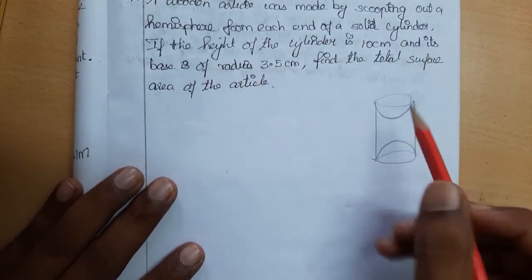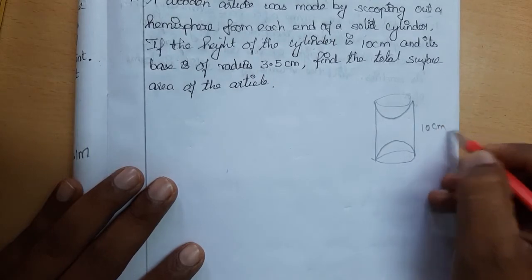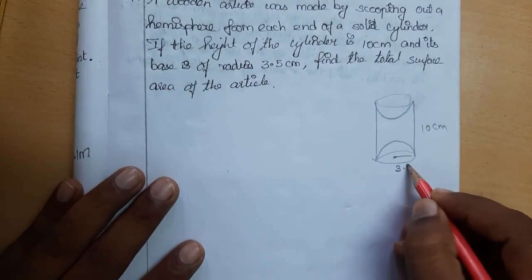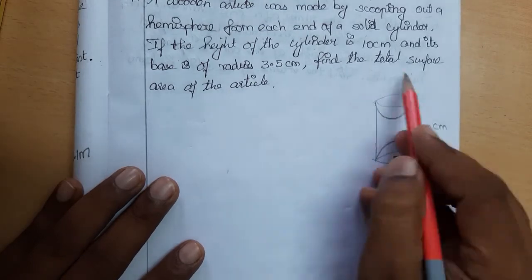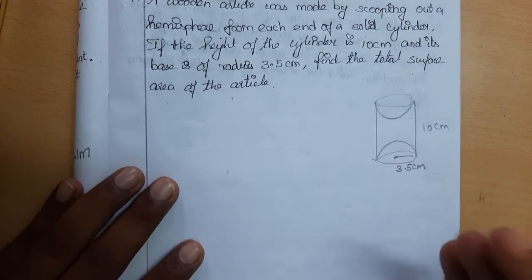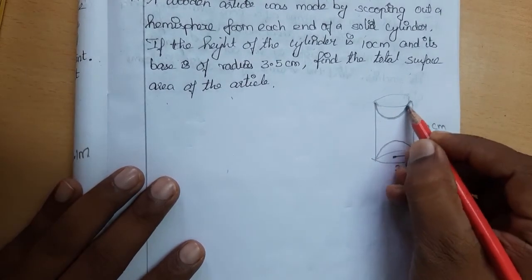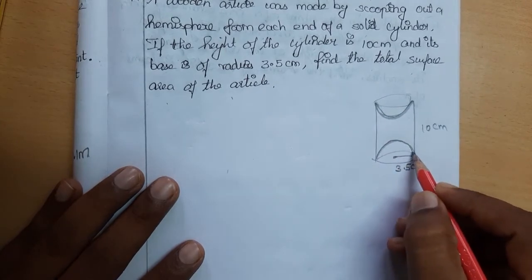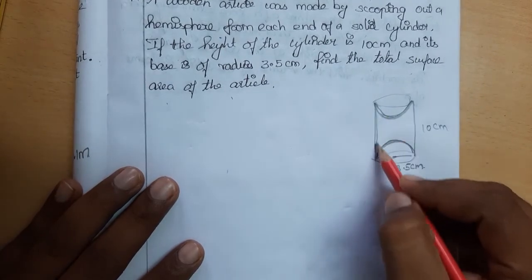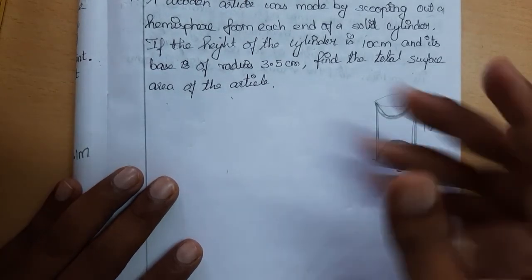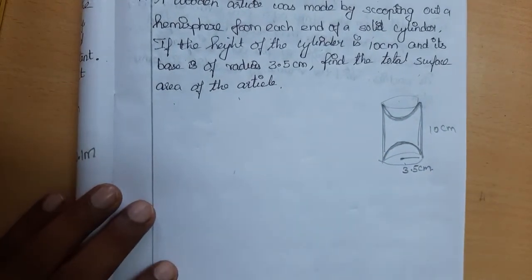If the height of the cylinder is 10 centimeter, the height is given as 10, and its base radius is 3.5 centimeter. Find the total surface area of this article. So this inside area we will call the CSA of the hemisphere. So 2 CSA of hemisphere, 2 hemispheres, and this region we call the CSA of the cylinder. Top and bottom are actually nothing, it's a space, so we can leave that.